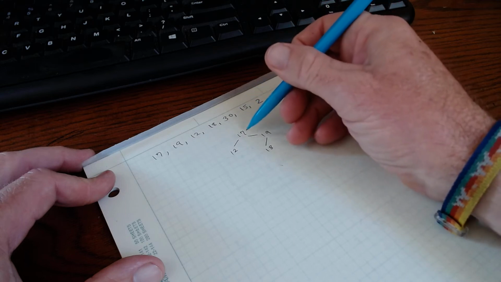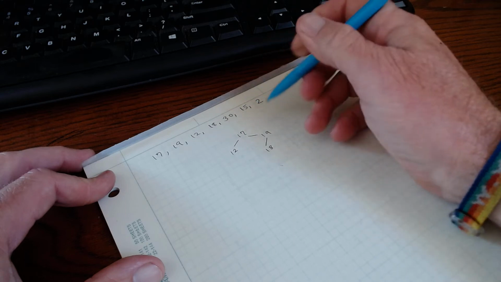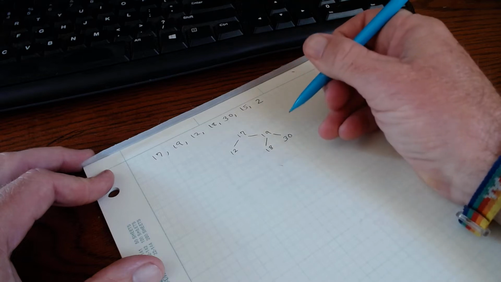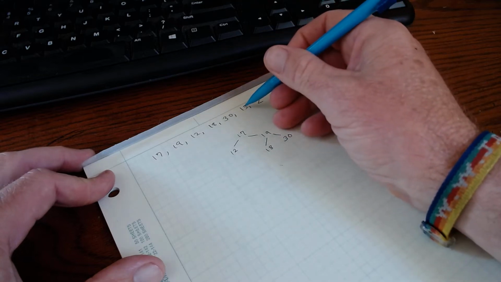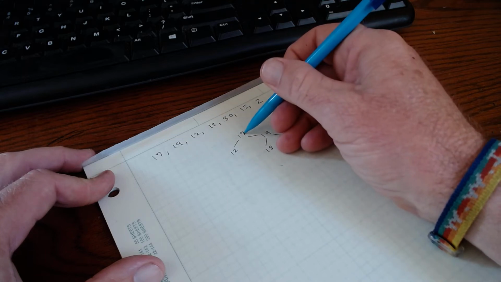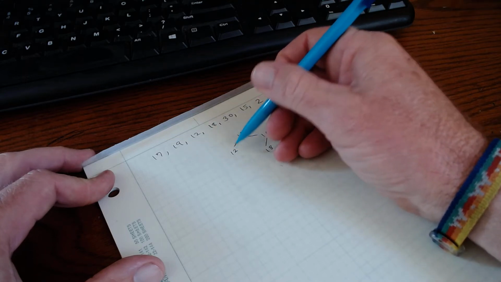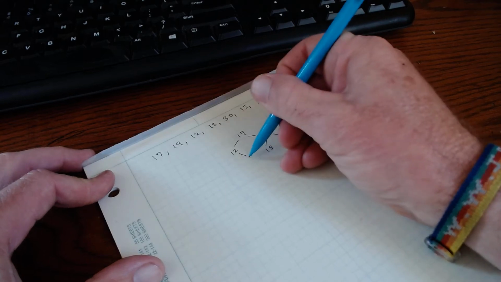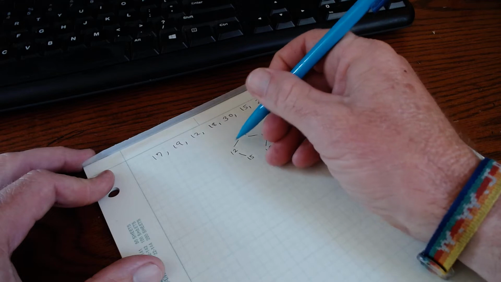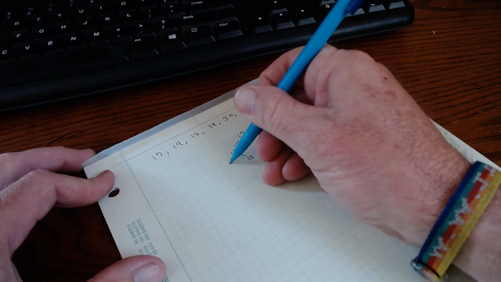30, bigger than 17, bigger than 19. So we take these two right branches and we put him there. 15, less than 17, so we go left. Bigger than 12, so we go right, like that. And then 2, less than 17, less than 12, so we go there.